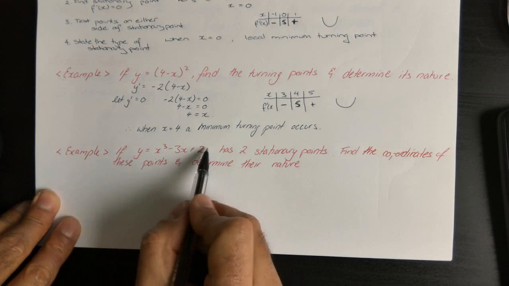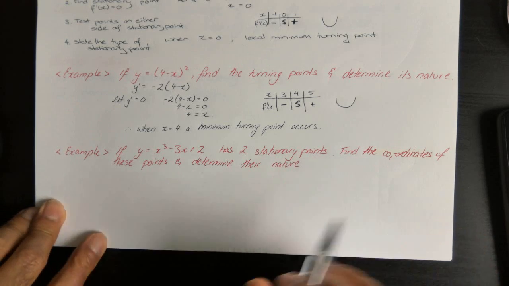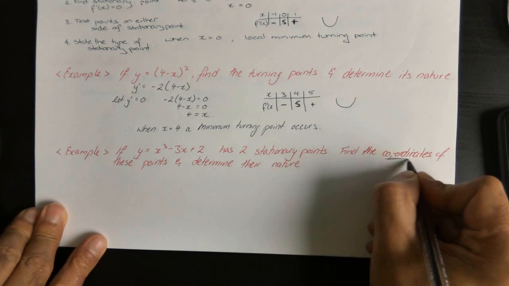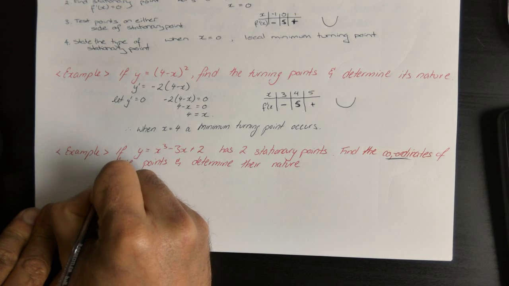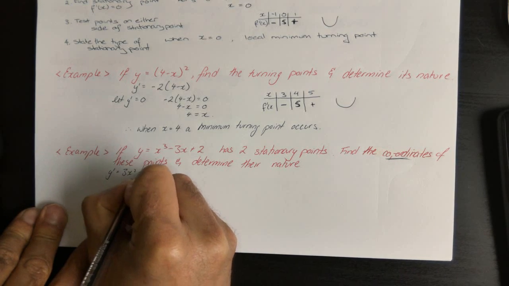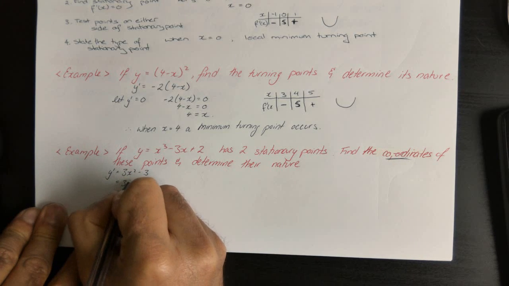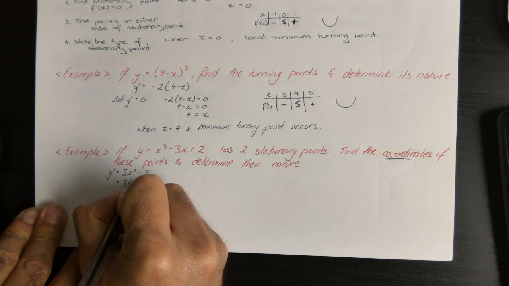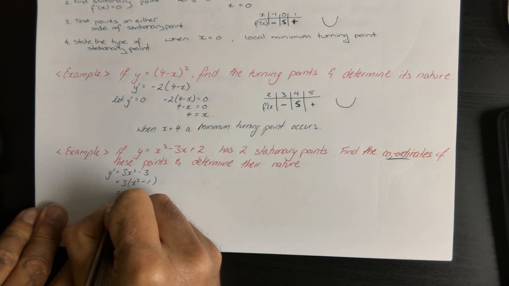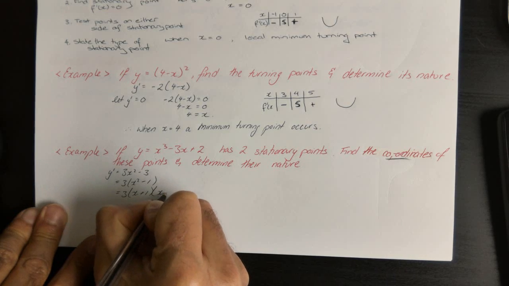If we have this cubic, it has 2 stationary points, and we want to find the coordinates. The first thing we're going to do is differentiate, which is also the same as factorizing that difference of 2 squares.